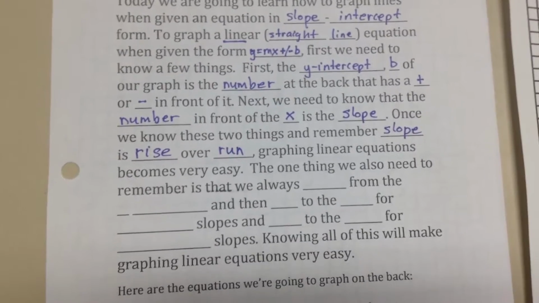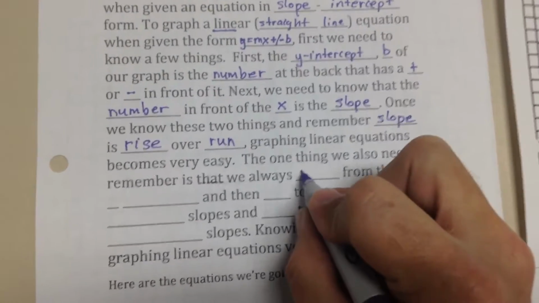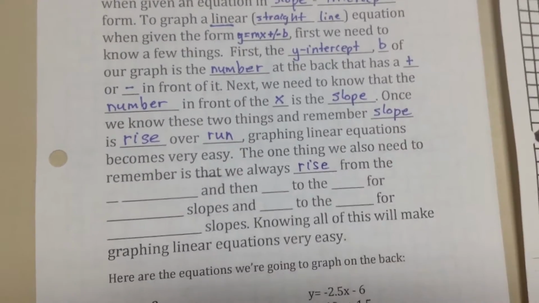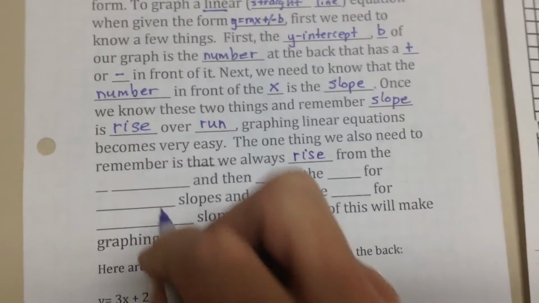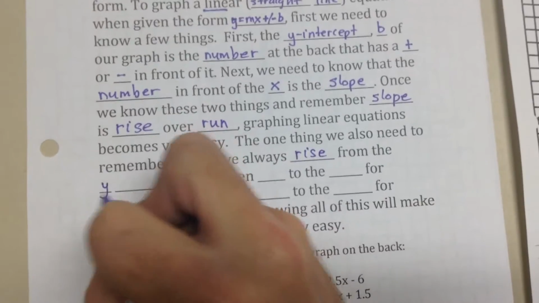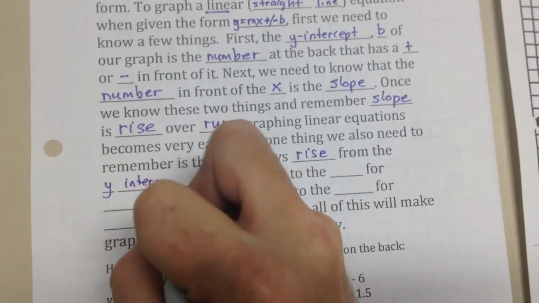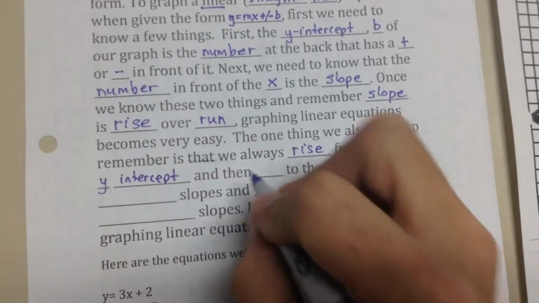The one thing we also need to remember is that we always rise. When we use this form, you're always going to rise from the y-intercept. So that's going to be your starting point, the y-intercept.